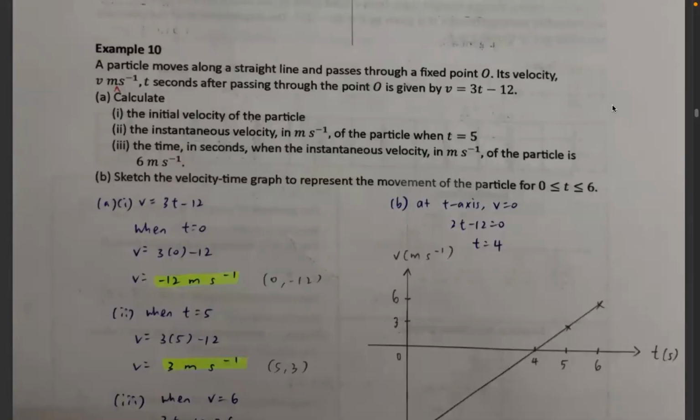Example 10. The velocity of a particle is given by v equals 3t minus 12. Calculate the initial velocity of the particle. So whenever we see the word initial, it means t equals 0. So they are asking you the answer for velocity in the beginning of the experiment.